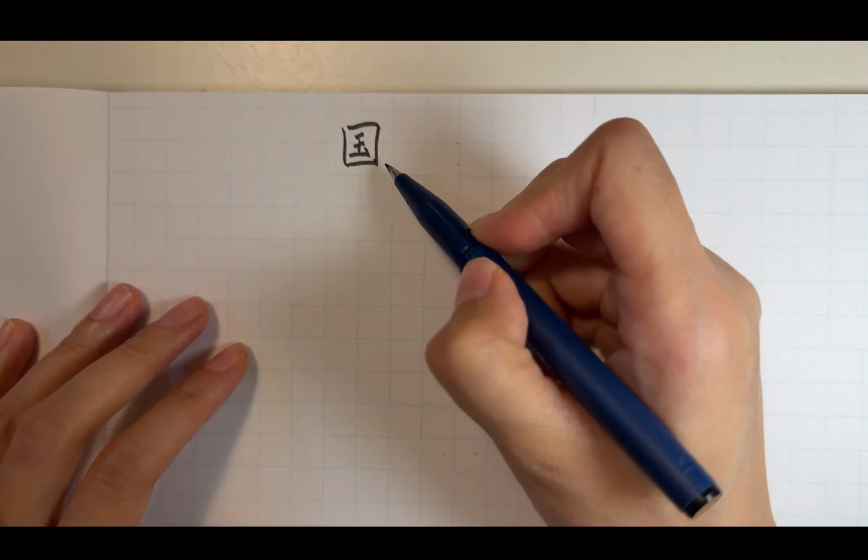So let's see how to write. So we have the hat. And we have the child. 这是学习的学. So we have the hat, and then we have the child.